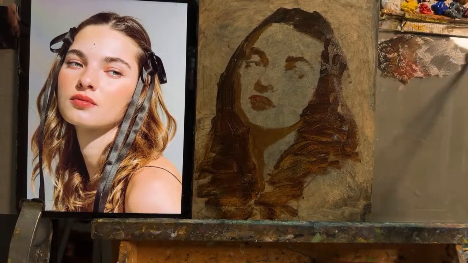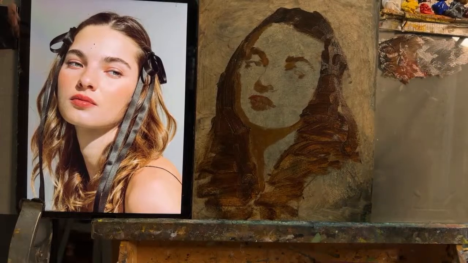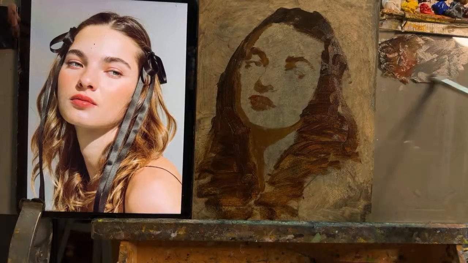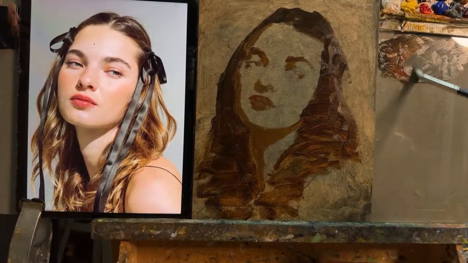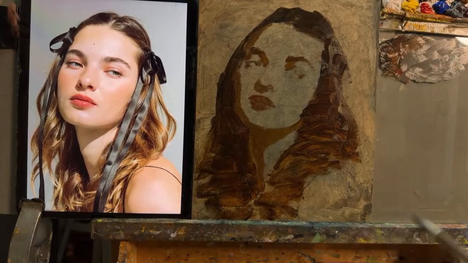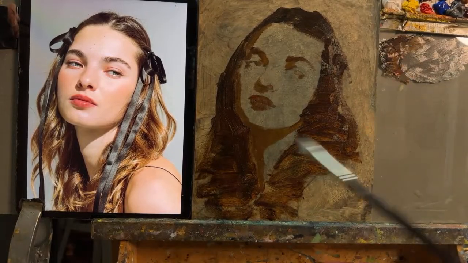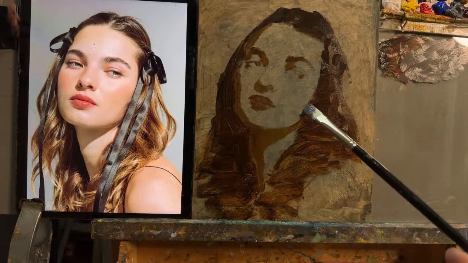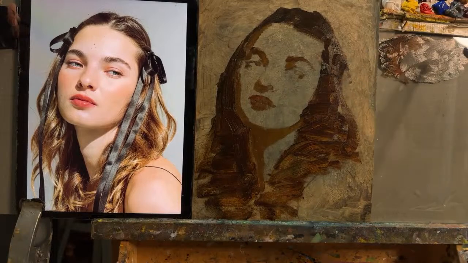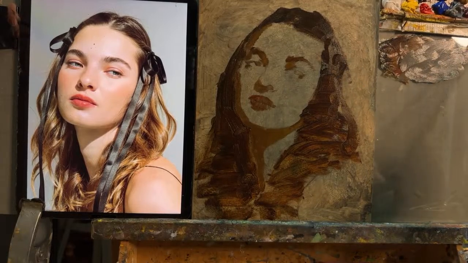Now, at this point, I don't really know what my background should be, simply because the function of the background is to support my foreground. But at this point, I have no foreground. So how do I know what I should use for my background?